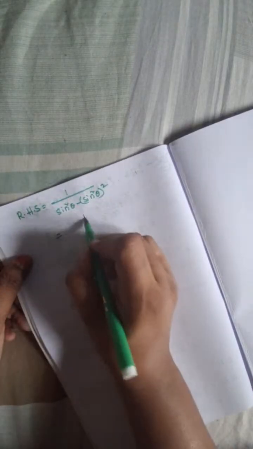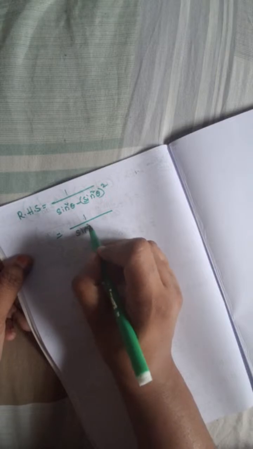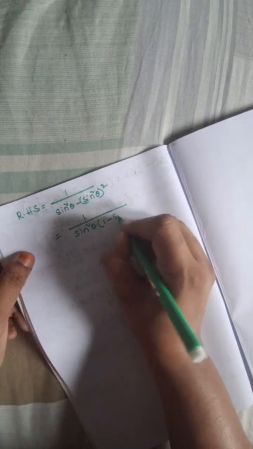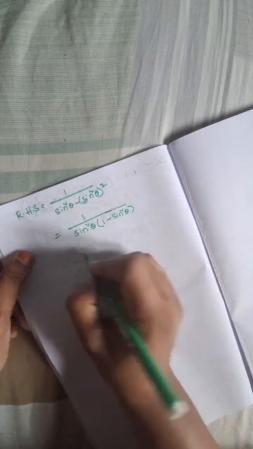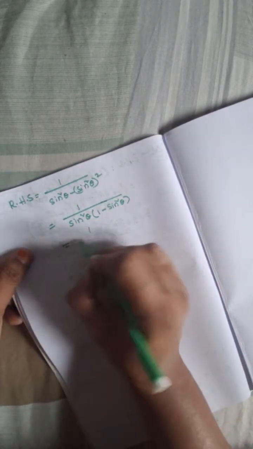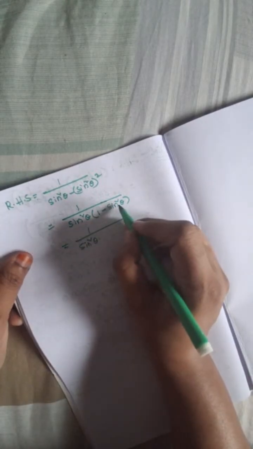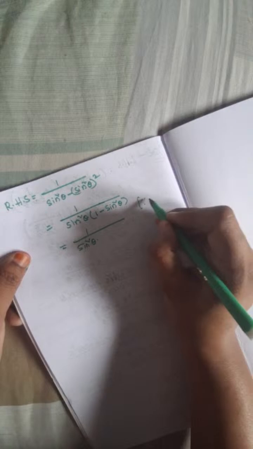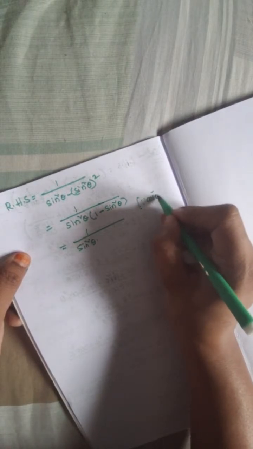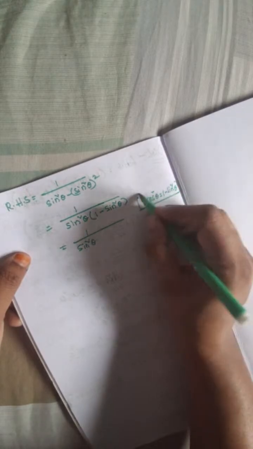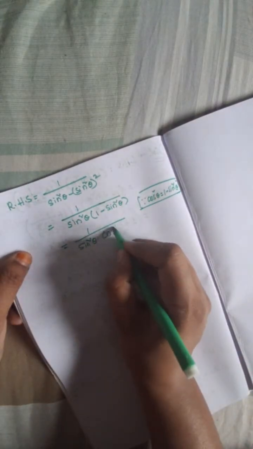Okay, in this I am taking out sin square theta as common. Sin square theta we remain with, 1 by sin square theta into 1 minus sin square theta. We know the formula, cos square theta equals 1 minus sin square theta. So applying this formula, we get cos square theta.